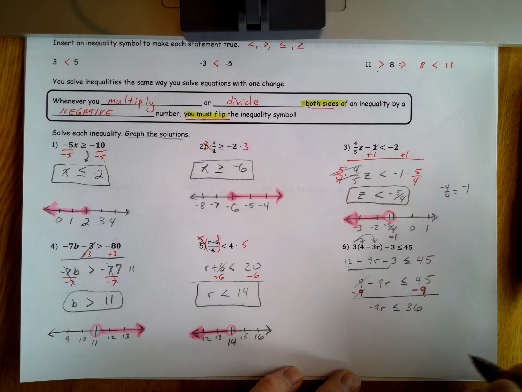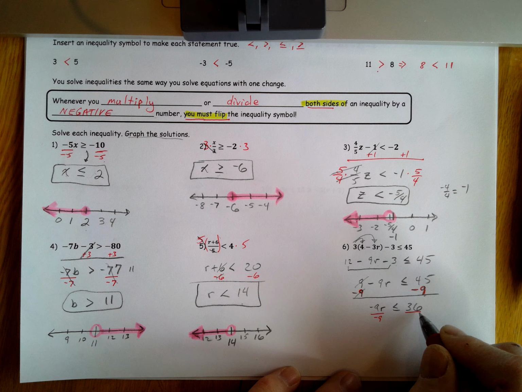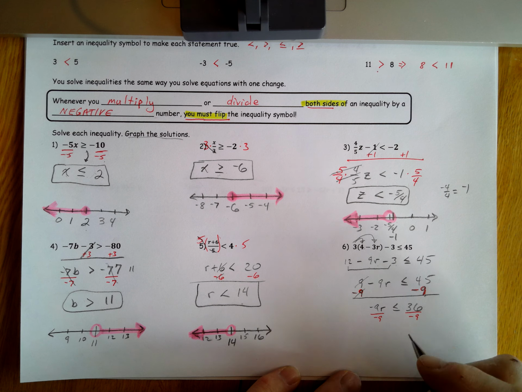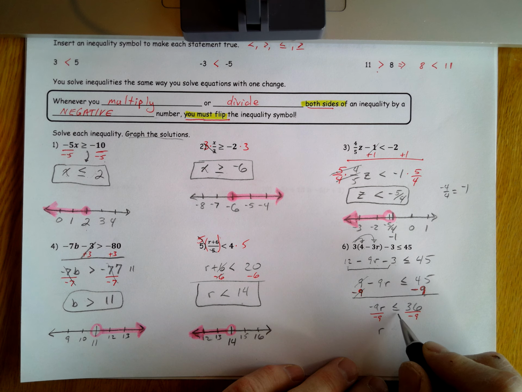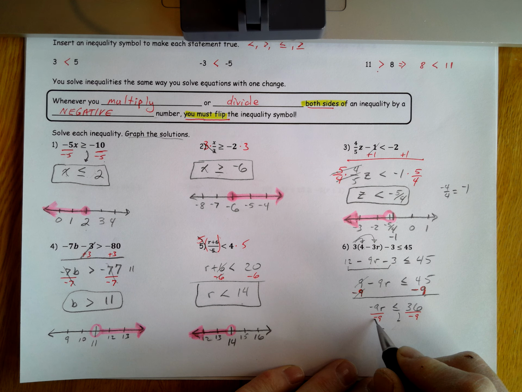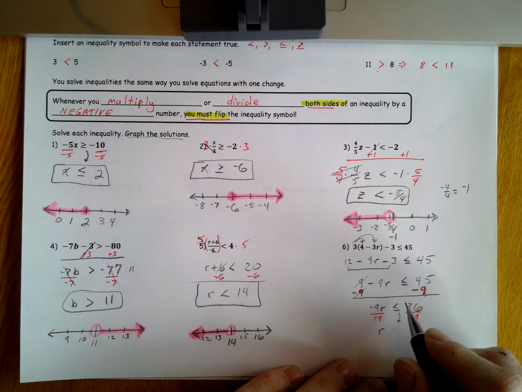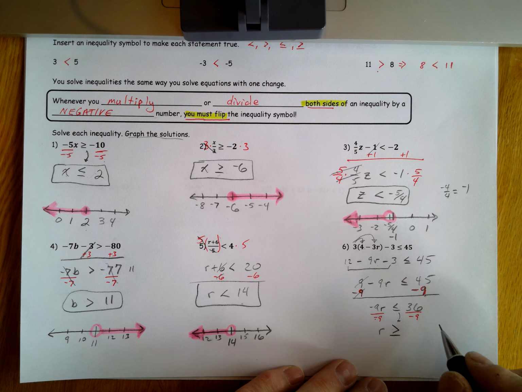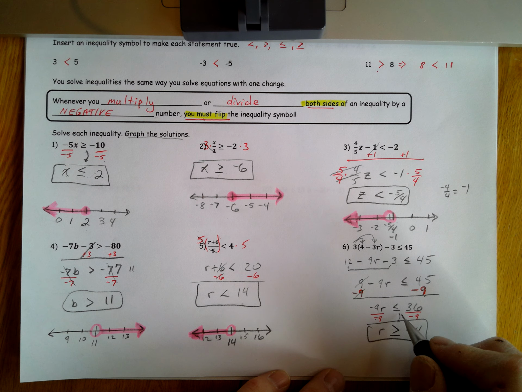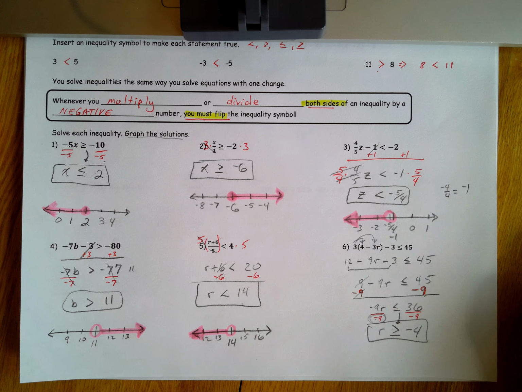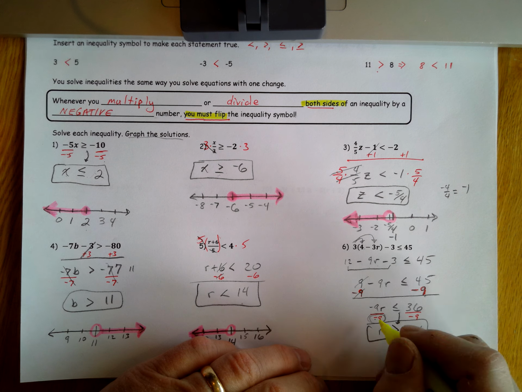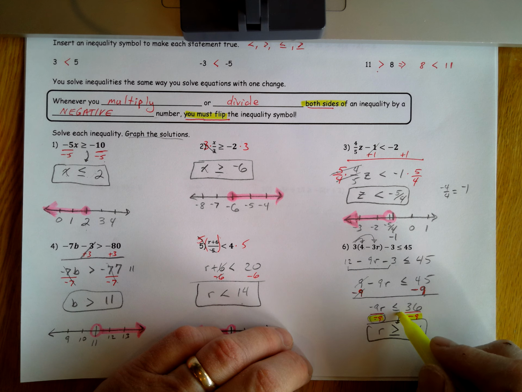Divide by negative 9. Divide by negative 9. R is greater than or, almost messed up. I have to flip my inequality because this is a negative, okay? So it was pointing to the left, now it's pointing to the right. 36 divided by 9, negative 4. Okay, because I divided by a negative 9, because of this negative 9, I flip my inequality, okay?